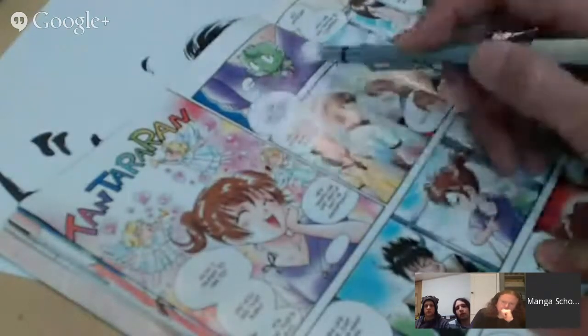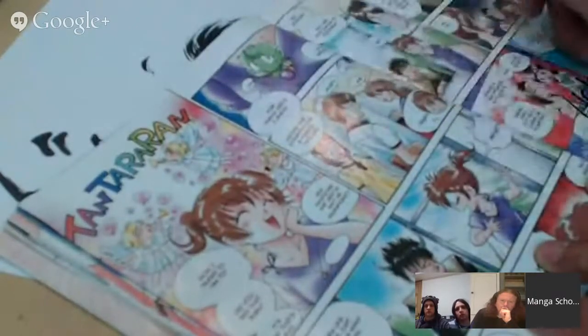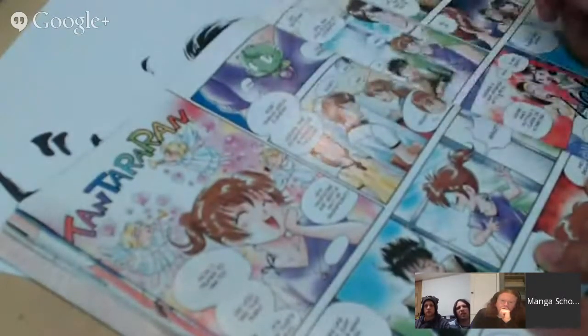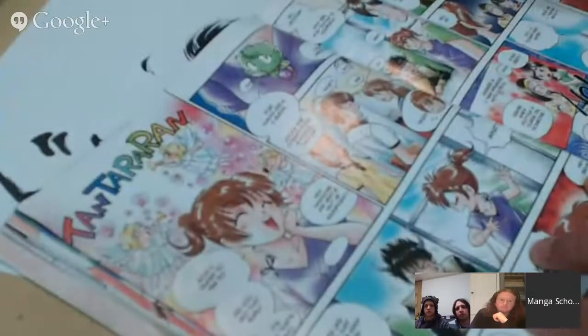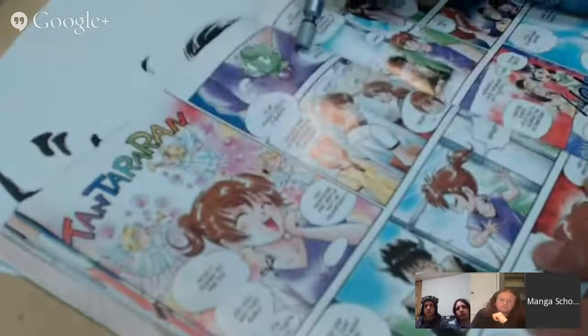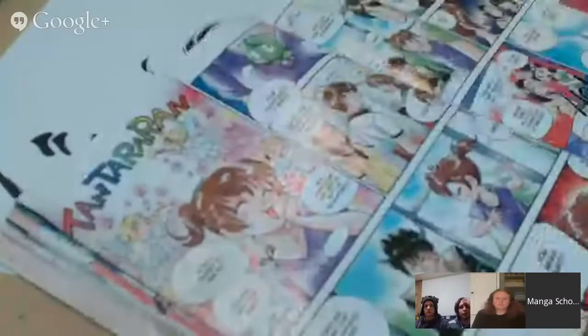But in Western style you read like this, so the eyes tend to go here. It's very frustrating for us Japanese manga artists. We manipulate readers' eyes this way, because the stream in Japanese manga is very strong.